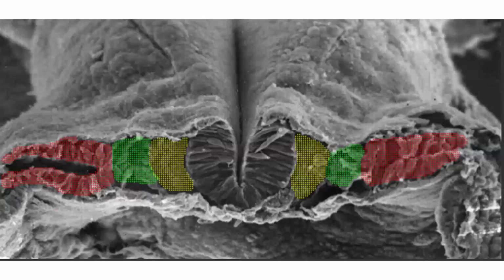All right. So I want you guys to name what A is, what B is, what C and D are. What is A? Very good. Paraxial mesoderm. I hope you guys know the derivatives of paraxial mesoderm. Can you name the derivatives of the paraxial mesoderm?